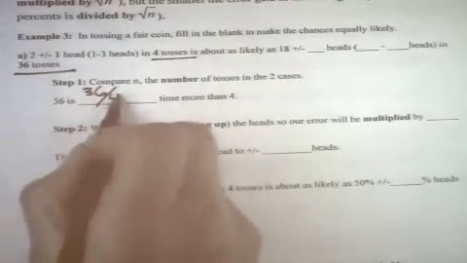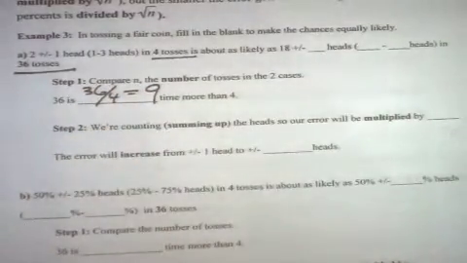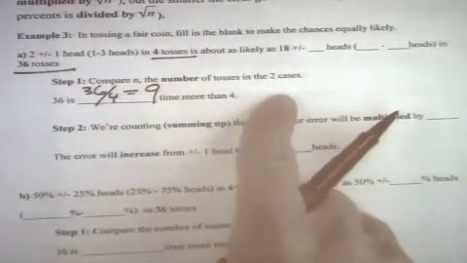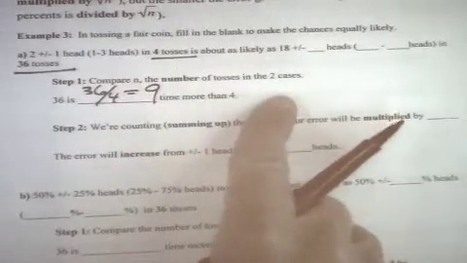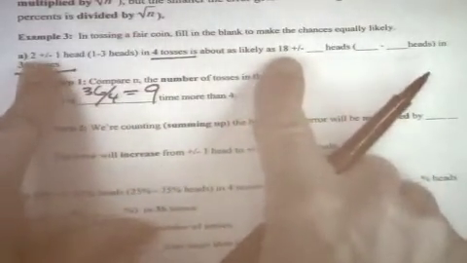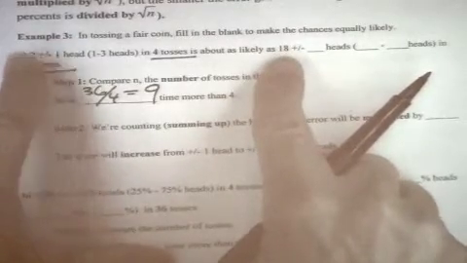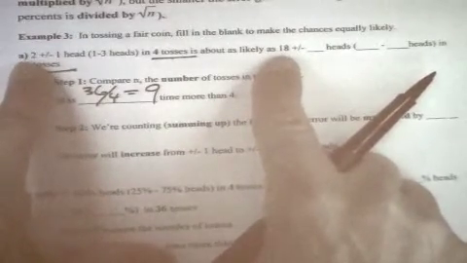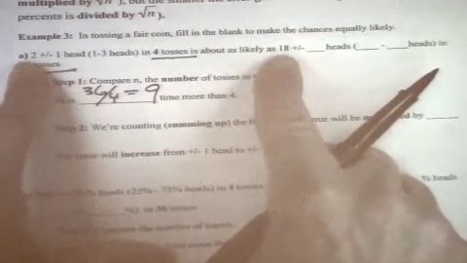Well, you want to compare the numbers, 4 tosses versus 36. How do those numbers compare? 36 is how many times bigger? 36 divided by 4, it's 9 times bigger. So how does that change your error? See, 9 times bigger, your expected value is just 9 times bigger. But the error doesn't scale as 9. It's going to scale as a square root.